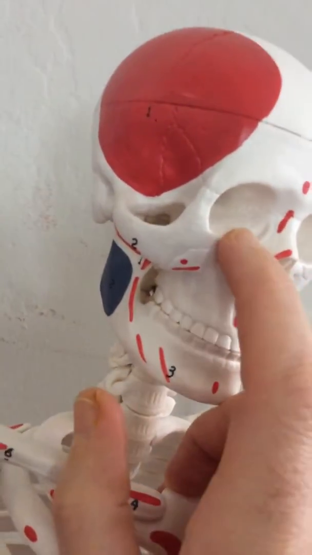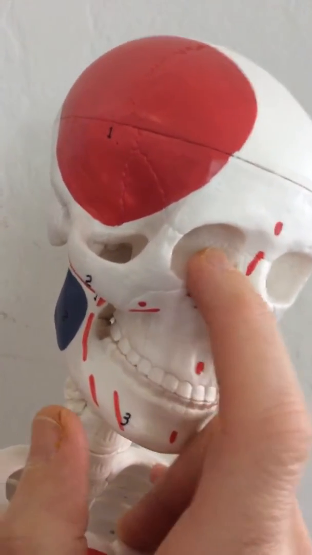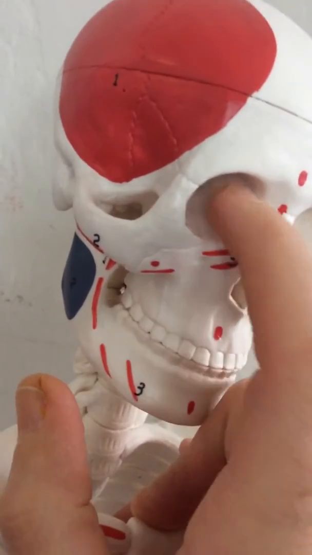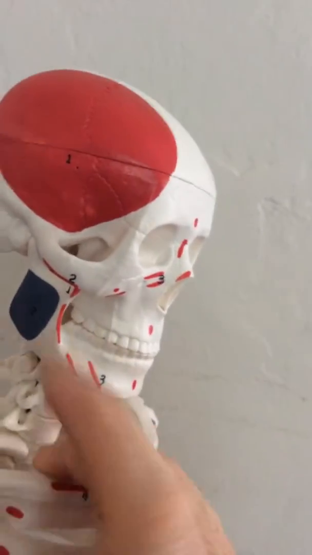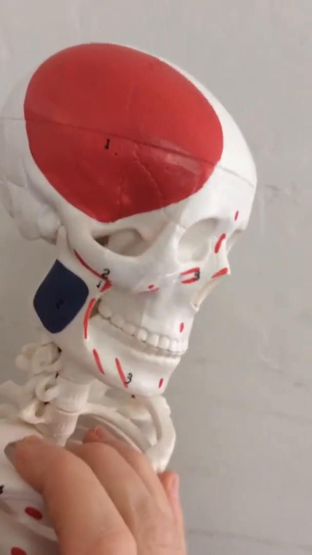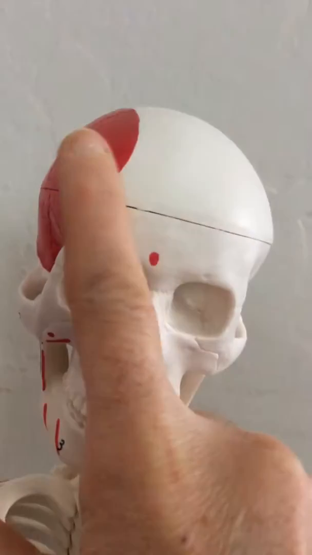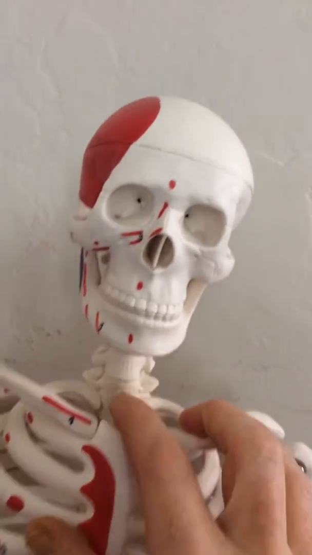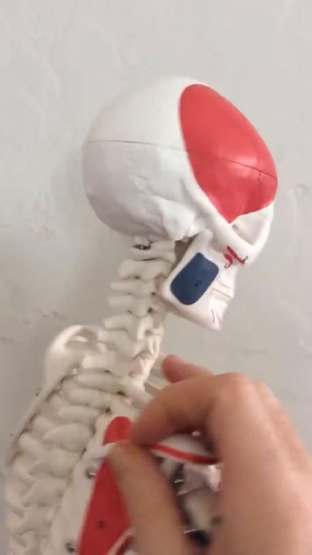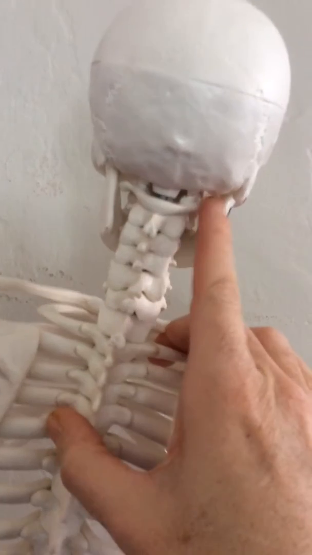Within the eye socket, we have the ethmoid and the lacrimal. There's little bones on either side in here. On the side right here, we have the temporal bone, and this very front one is named the frontal bone. Turning around our skeleton here, we're going to move into the spine.